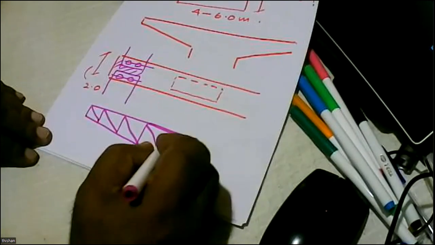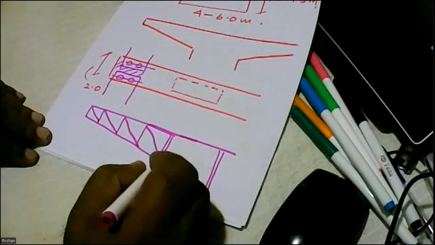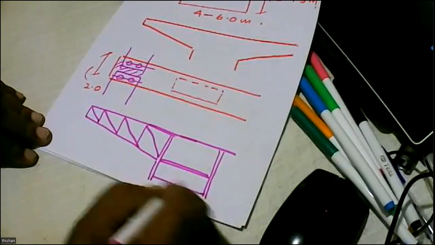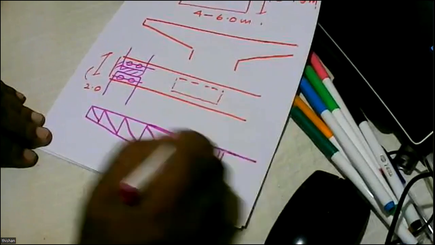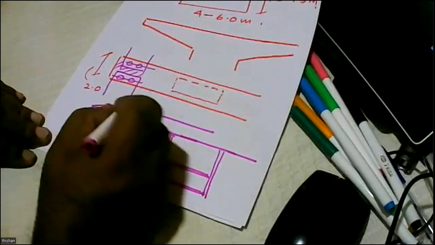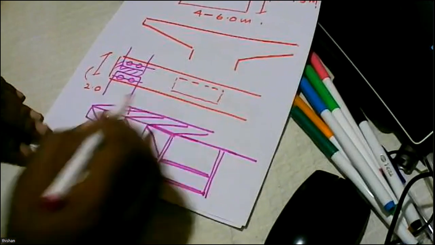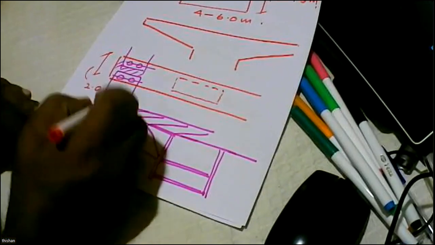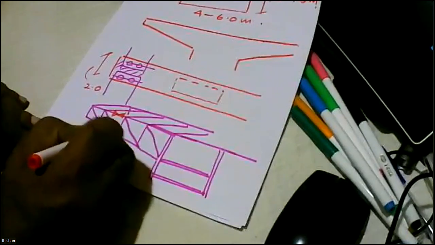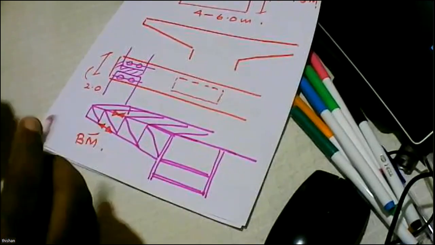And then here also you can have 2 columns and then connect them with a moment resisting frame like this and create a structure. And then we can create another structure, same thing, connect them at these locations. So when you look at the force in the top chord, it's in tension, and this is in compression. You can get an idea about the bending moment. So that is one of the possibilities.